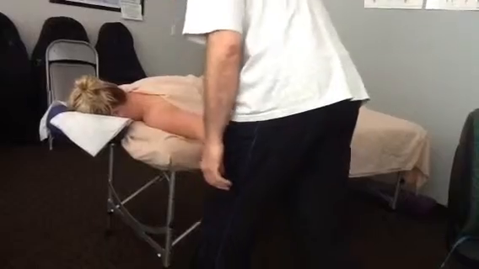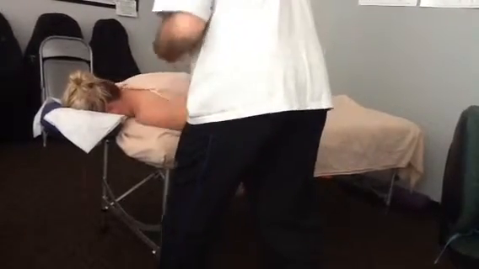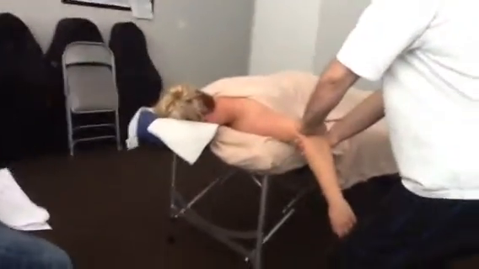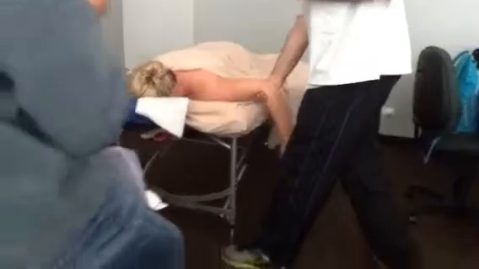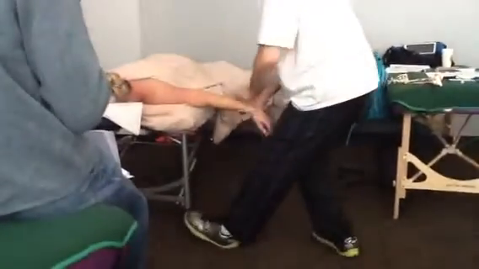And then you just let go of it. Okay? Then we're going to go right here. Traction. Now, pay attention also to my body mechanics, how I use my own body. I'm not standing like this and pulling this way. I'm shifting my weight. Okay?